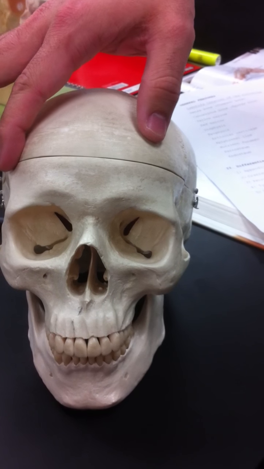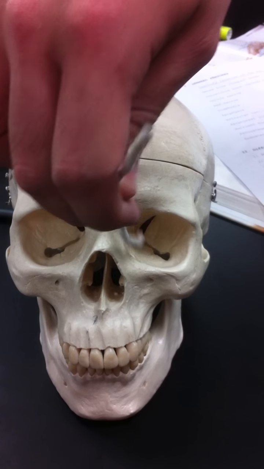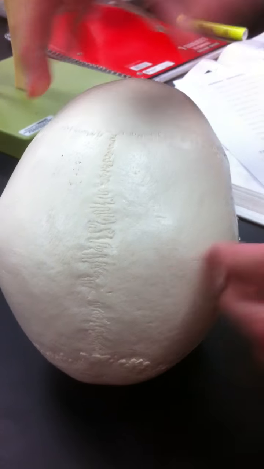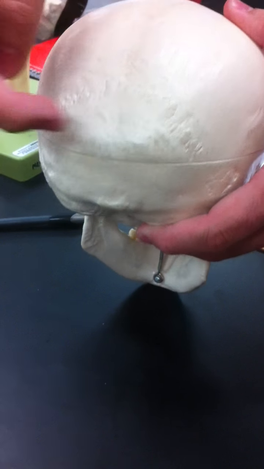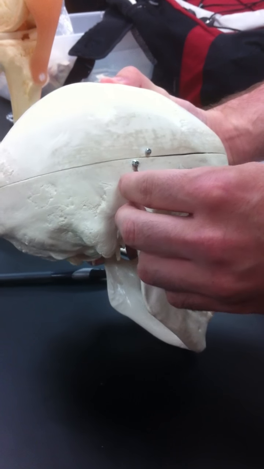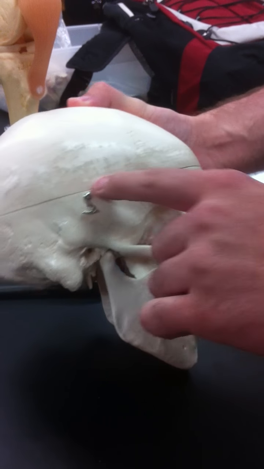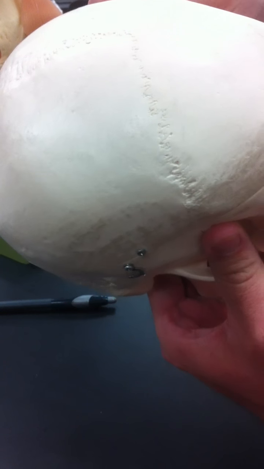Okay, so frontal bone. On the frontal bone: supraorbital margin, supraorbital notch, coronal suture, sagittal suture, the parietal bones, the lambdoid suture, occipital bone, the sagittal suture, which you can't see, and the temporal squamous, good job. Squamous suture, and the temporal bones. Okay.